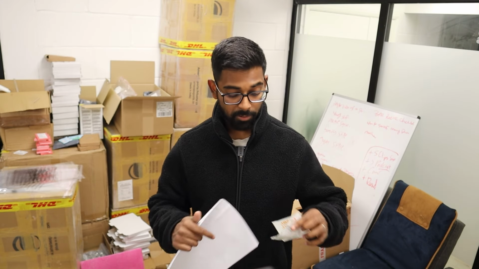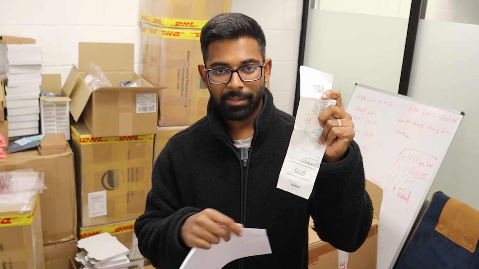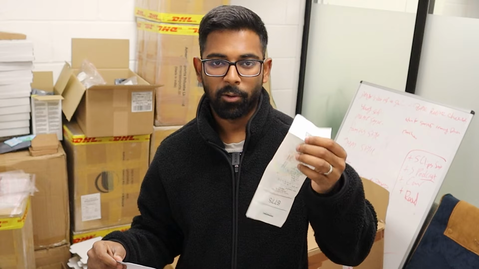A receipt looks like, let me find it. There you go. A receipt will look like this. This is from Popeyes, by the way. I was eating on lunch, but this is what a receipt looks like, and this is what an invoice looks like.